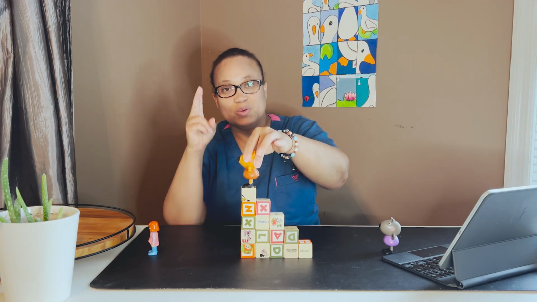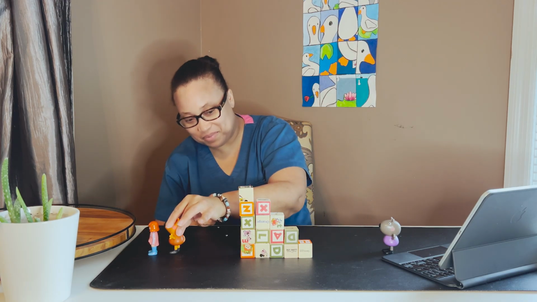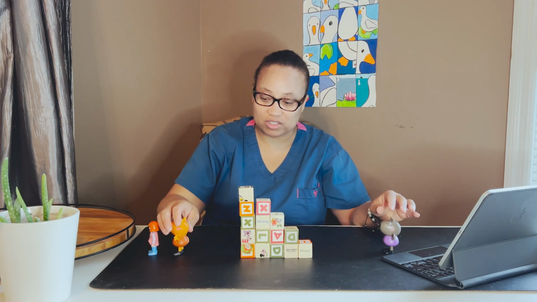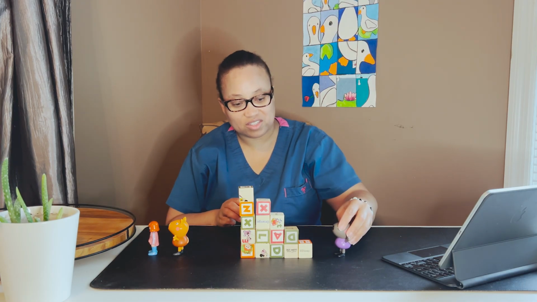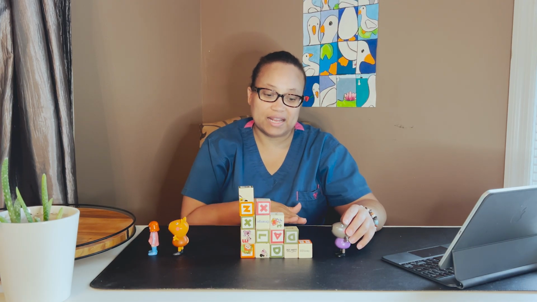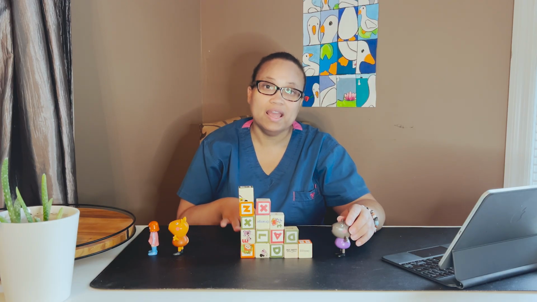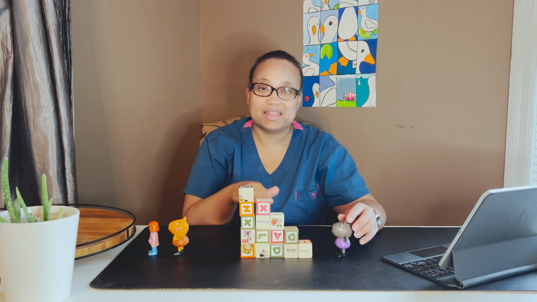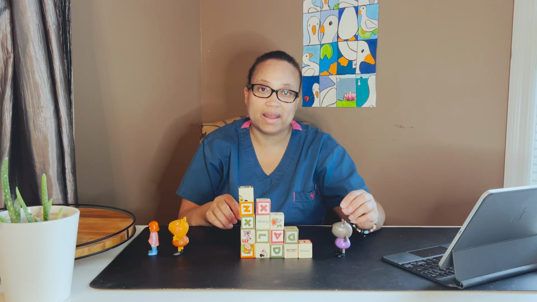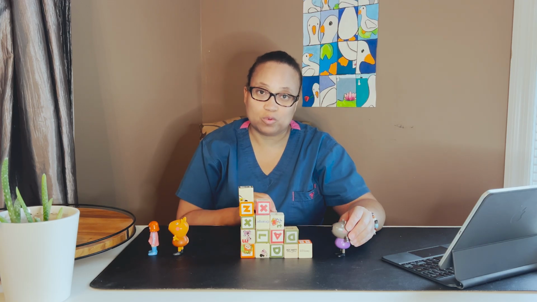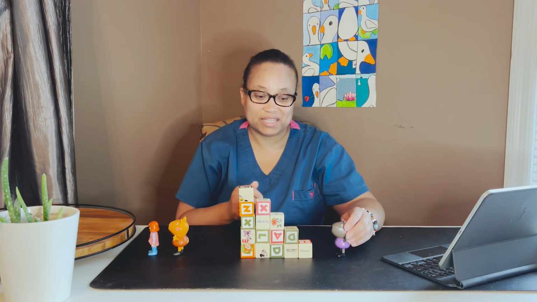1, 2, 3, jump. Children really love to play with the stairs, and it's really good because they can imitate our actions in play. And a lot of times when they imitate the actions, then they have a concrete way to say those verbs in play routines.